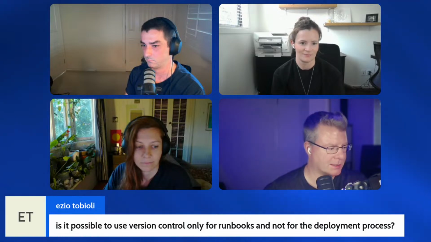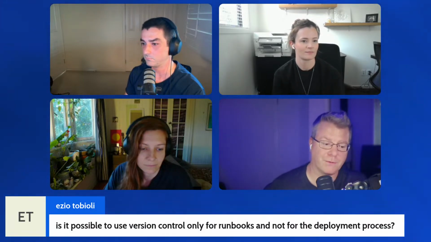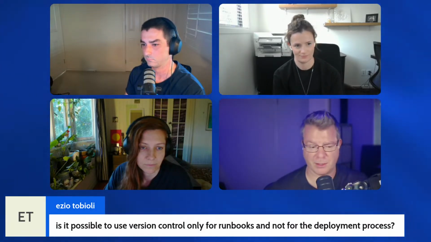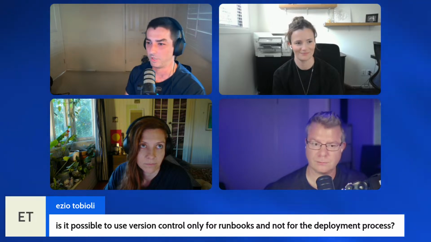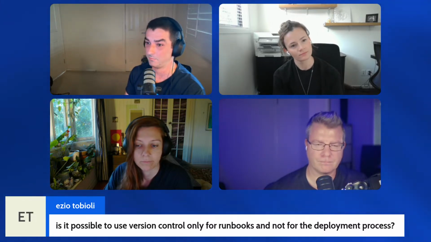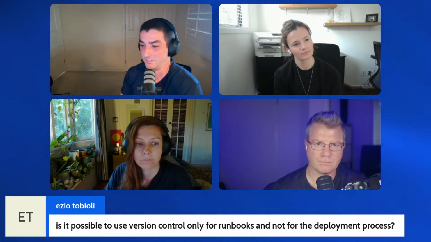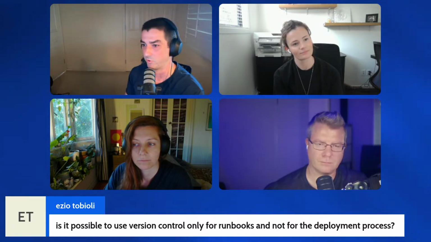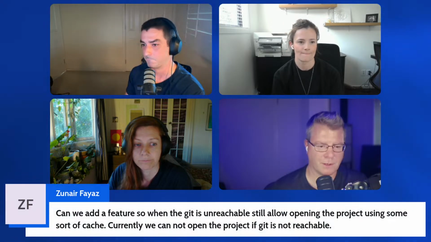Let's get to the other questions. So Izo asks, is it possible to use version control only for runbooks and not for the deployment process? No, we're not supporting that, and we don't currently plan to support that. If you do really want that flexibility, I think the only real answer is to run 2 separate projects, one for your runbooks and one for your deployment process. All right, fair enough.